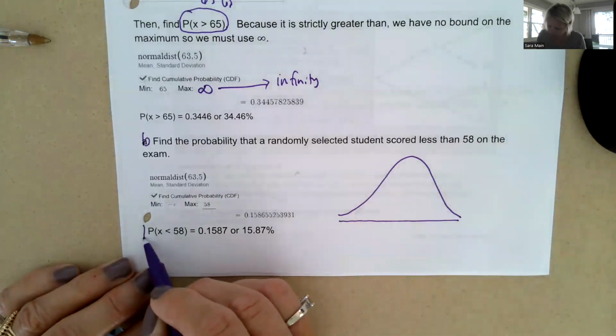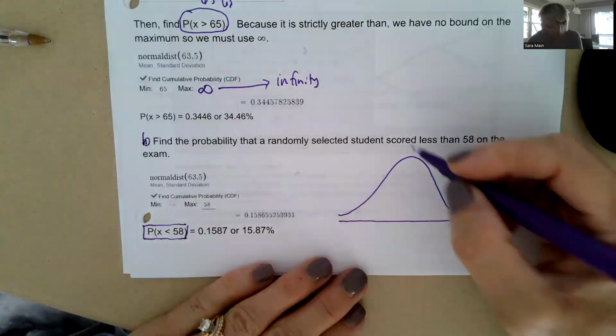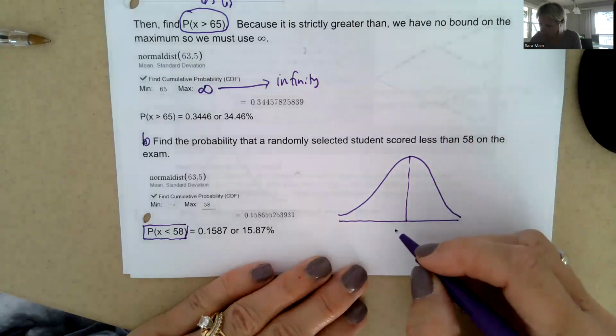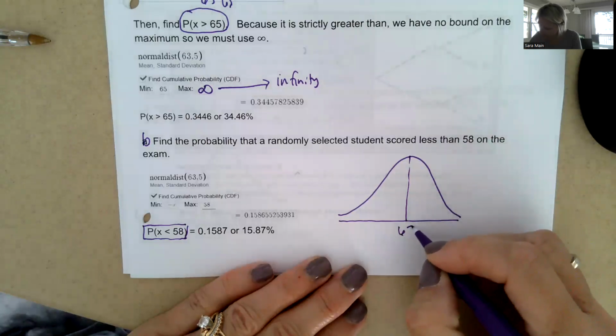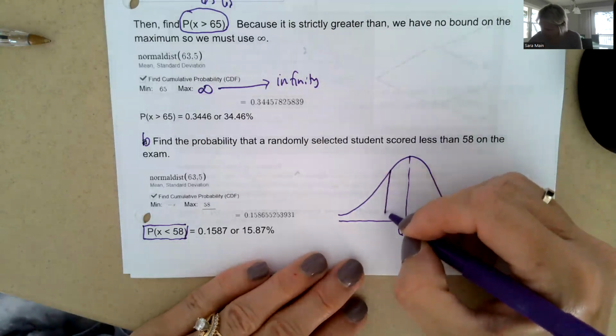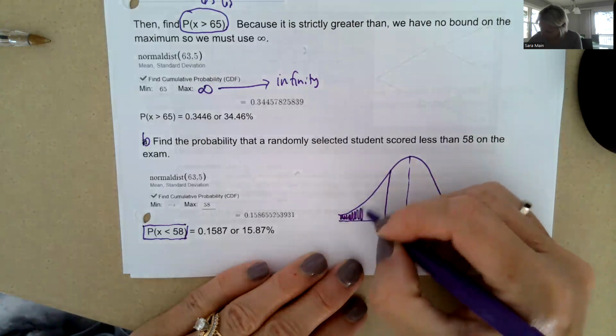So this is what it's going to look like with symbols. I'm putting a box around that, less than 58. And of course, I'm going to put my center. So my center is my mean, which we said was 63. But this time 58 is less than 63. So it's over here somewhere. 58, we'll say. And we're looking for this area over here.